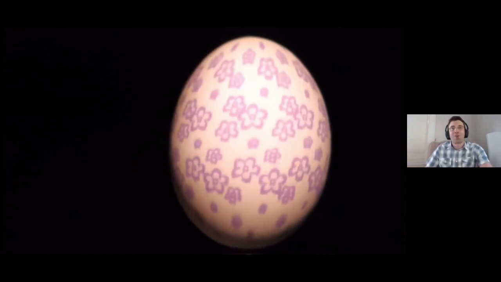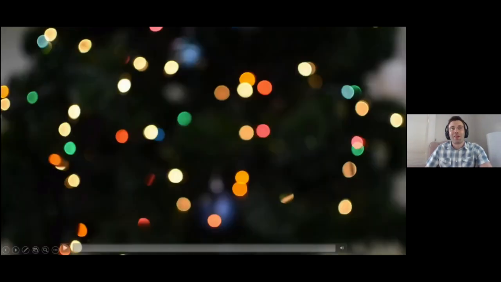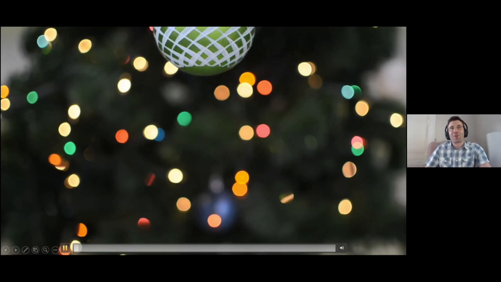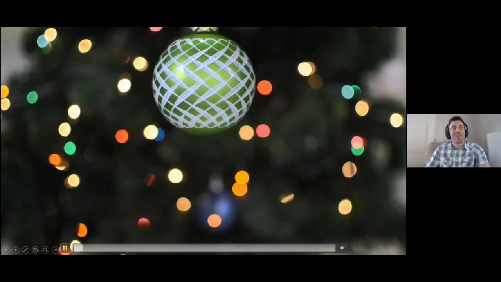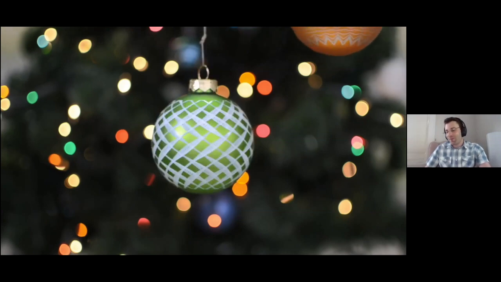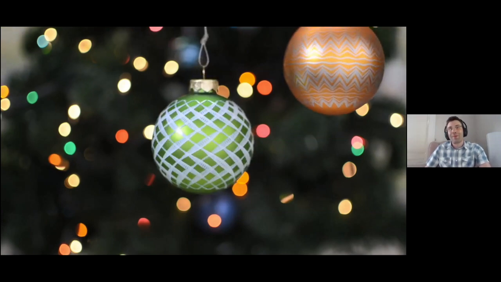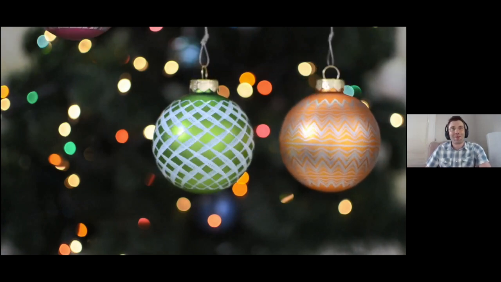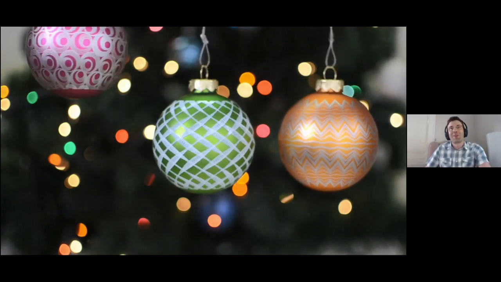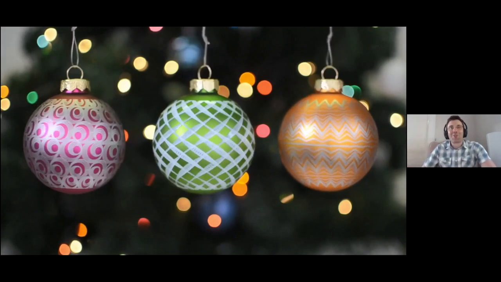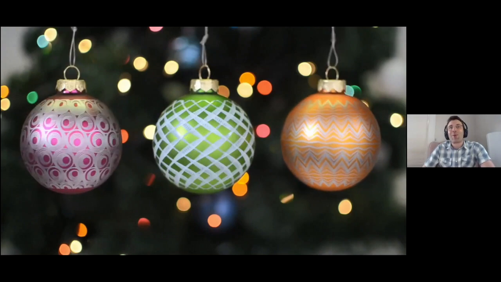And I'm doing not only Easter eggs, I'm decorating also Christmas ornaments. So again, this is a similar principle used here for animation or almost dancing of the patterns. So that's why I decided to show you this within this talk about contactless choreography.